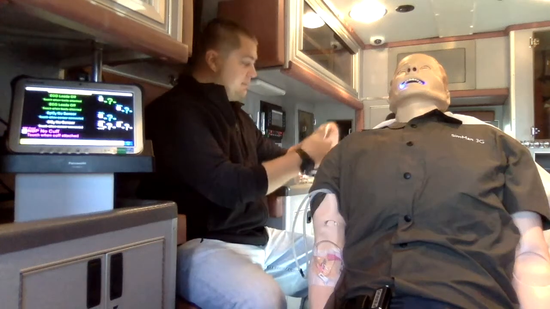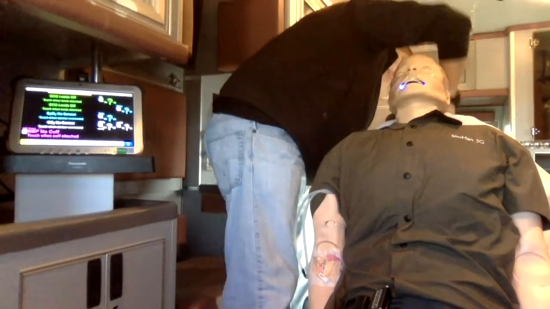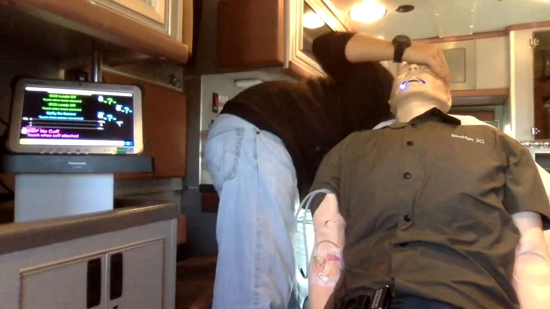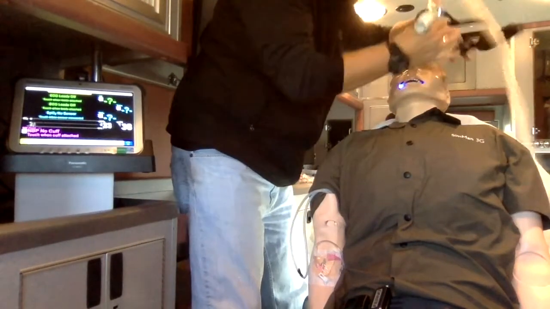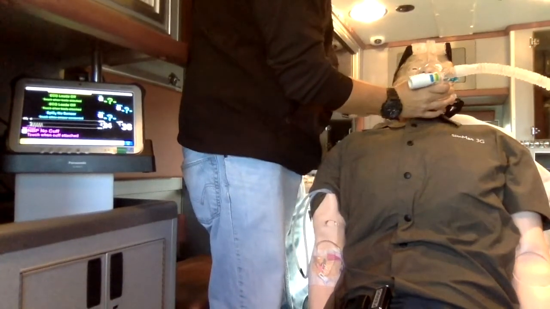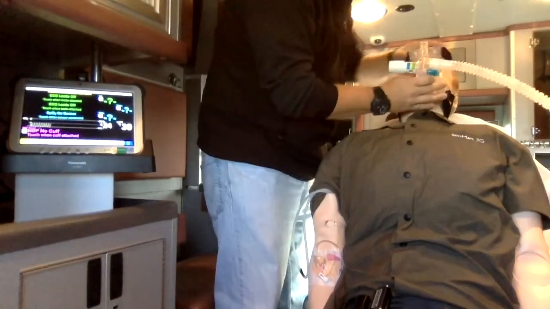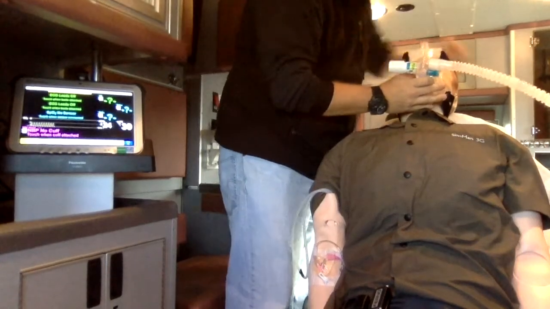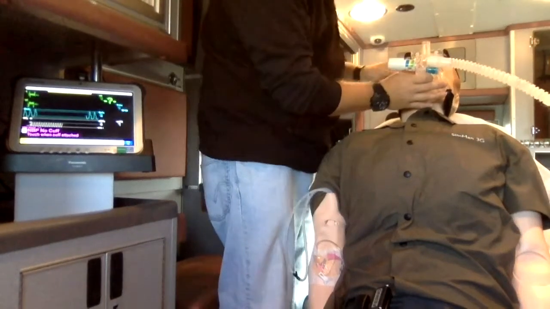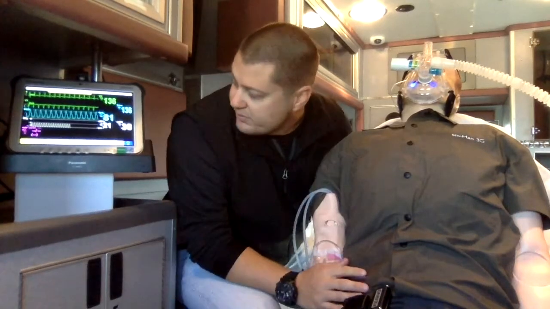So the first thing I'm going to do here is I'm going to apply nasal end tidal, and CPAP right off the get-go. And while I'm doing this, my partner's going to put them on the monitor. We're going to run our first set of full vitals. So let's see what we see here.